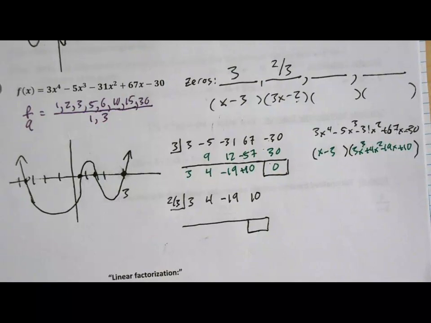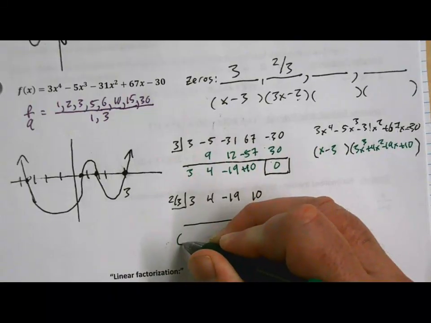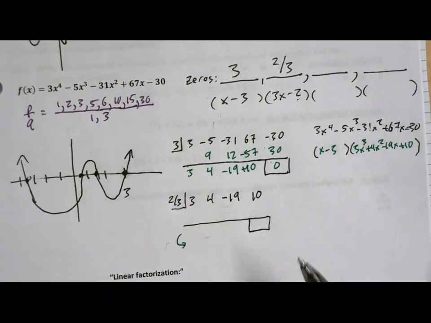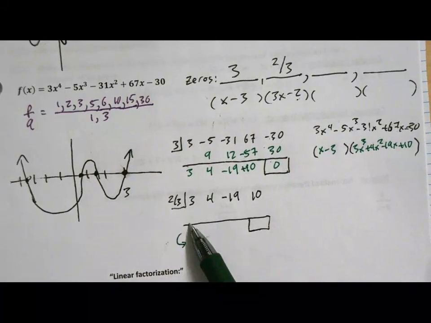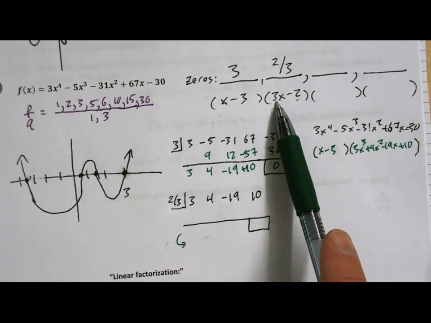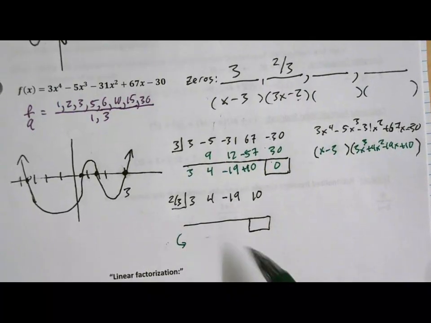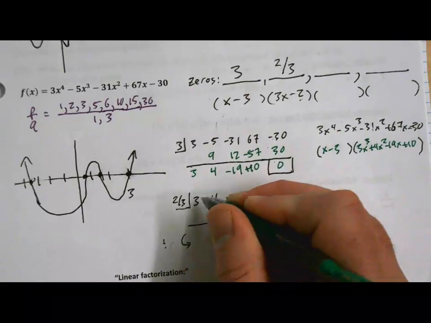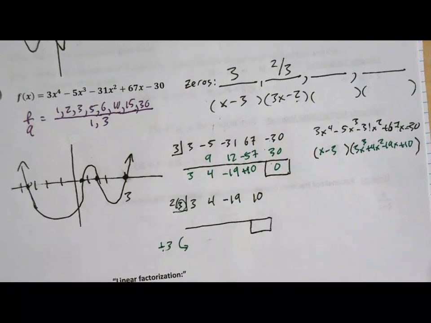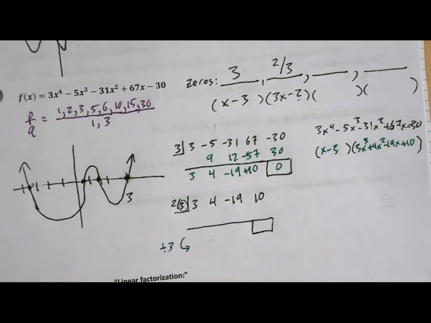Now, what am I going to need to do when I get my final coefficients here? We talked about this when we reviewed synthetic division. When we have a fraction here, if I'm trying to divide out 3x minus 2, I'm going to need to take all of these and divide them by whatever your denominator is here. We're going to need to divide them by 3. All right, but let's go through and do the synthetic division first. We'll remember to do that at the end.